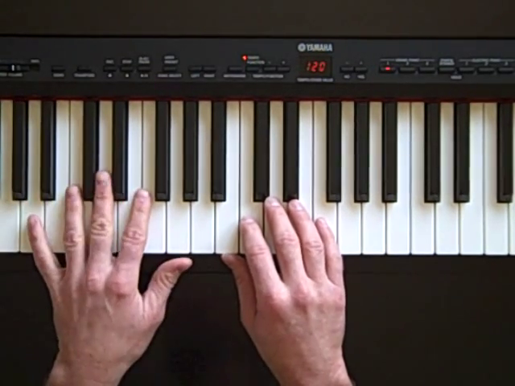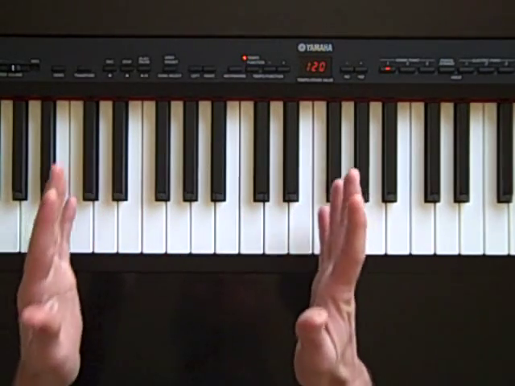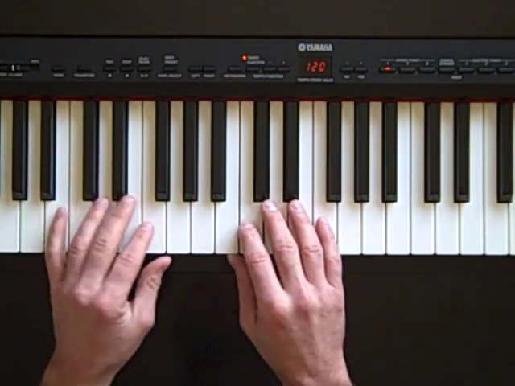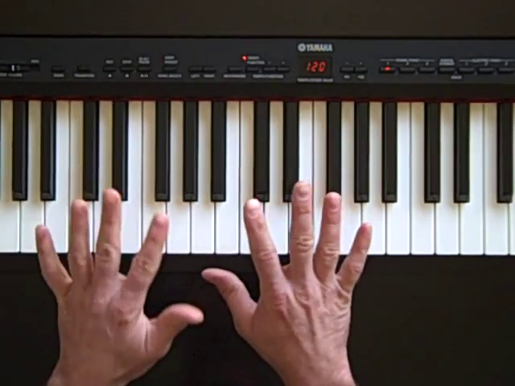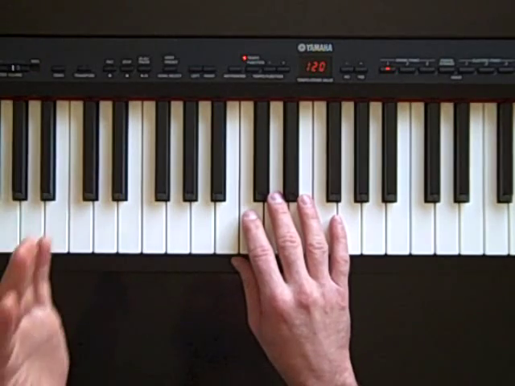Crucial chord knowledge. What we're really going to learn is how to find any major or minor chord that we want super quick. So let's just get right to it.